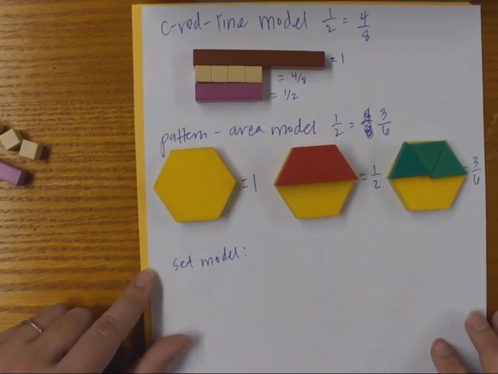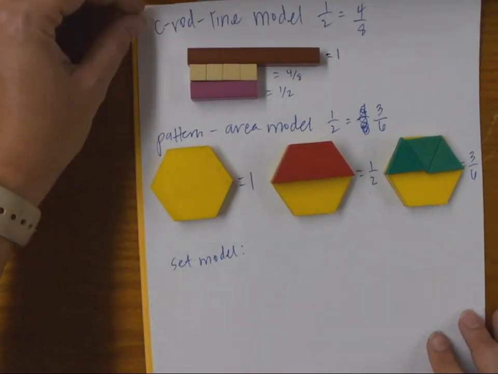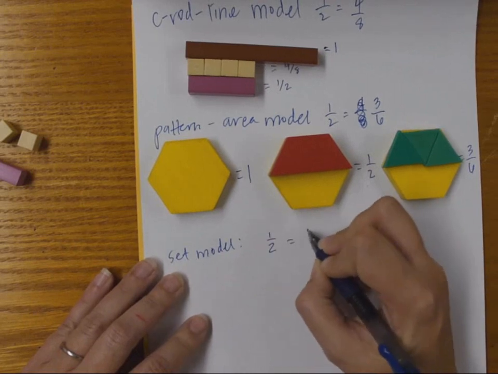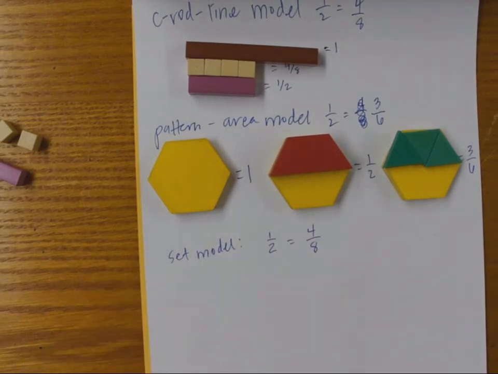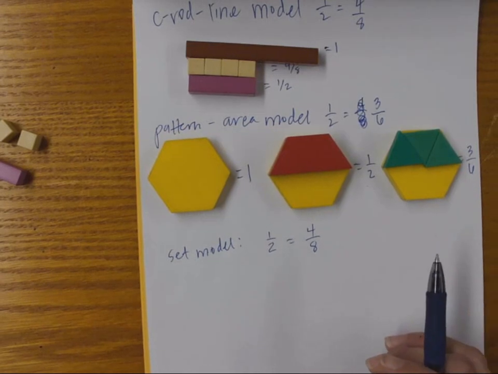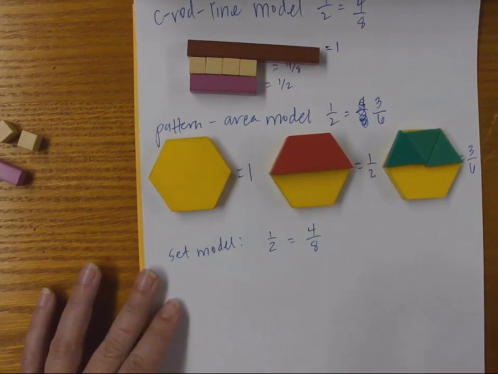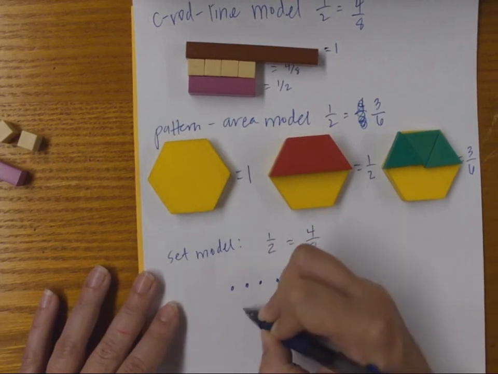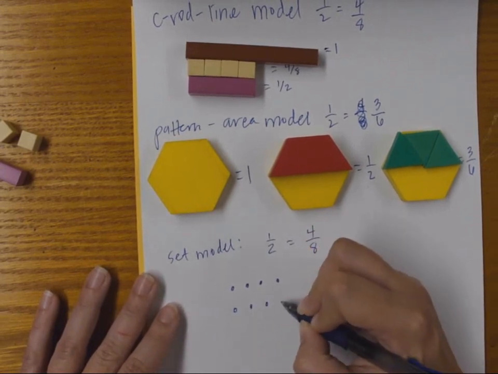So for your set model, we'll do 1/2 and 4/8 again. So I need to have some type of set that I can split into halves and I can split into 8ths. So you could do however many dots you needed that divide by 2 or divide by 8. So we could do 8 dots. We could do 16 dots. It doesn't really matter. I'm just going to do 8 dots. So 1, 2, 3, 4, 5, 6, 7, 8 dots.